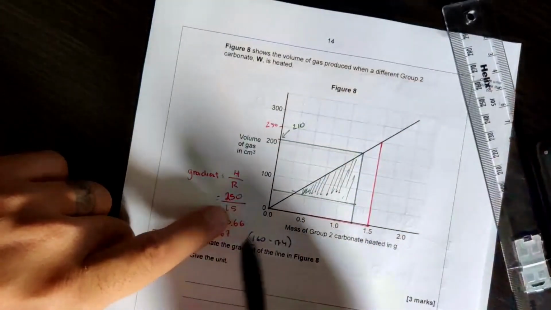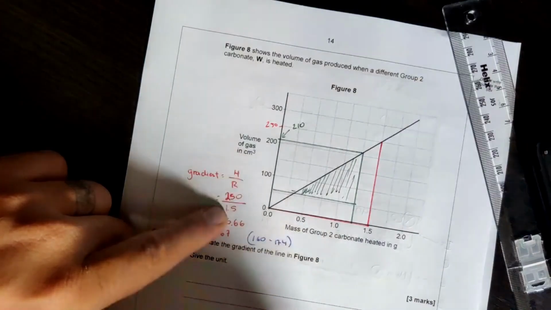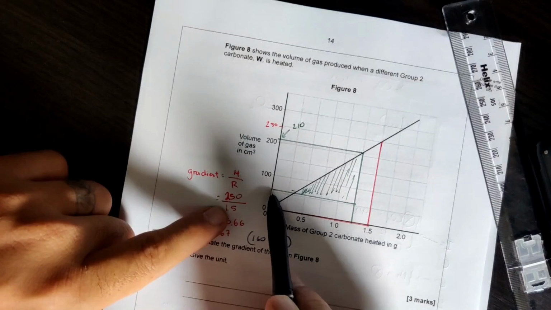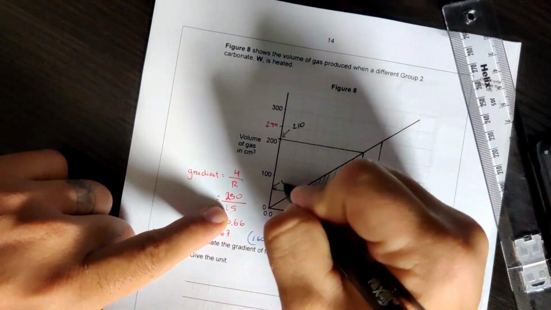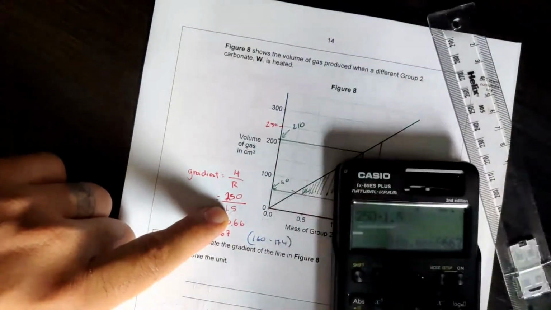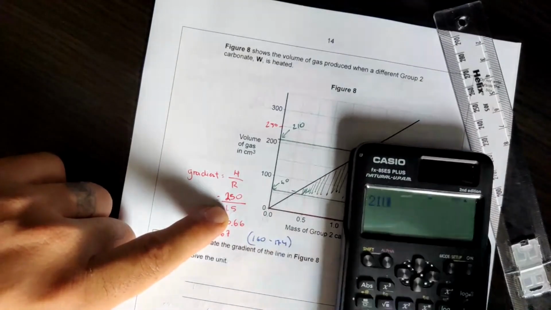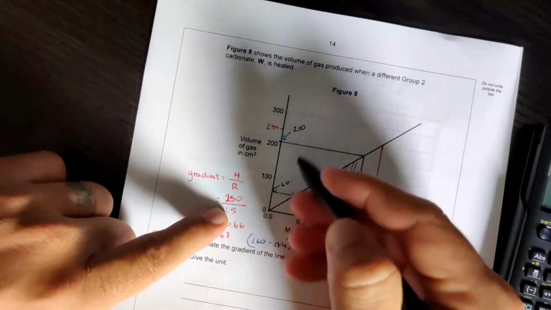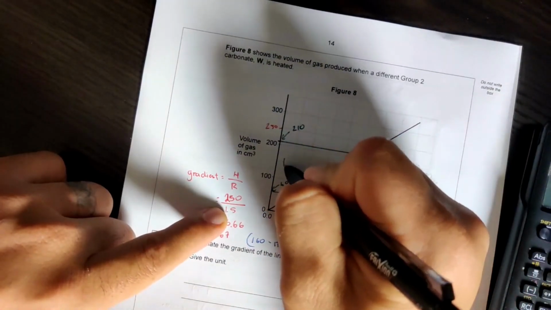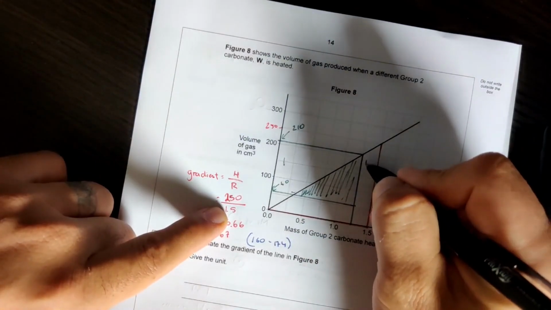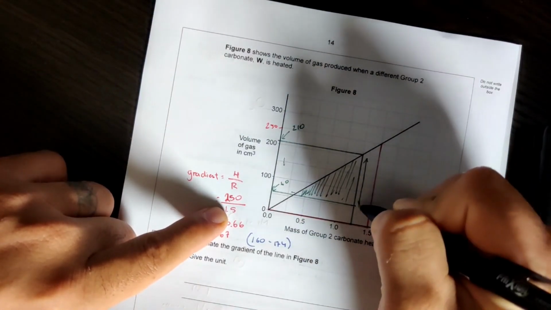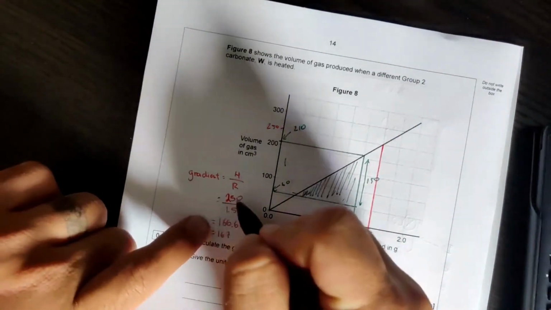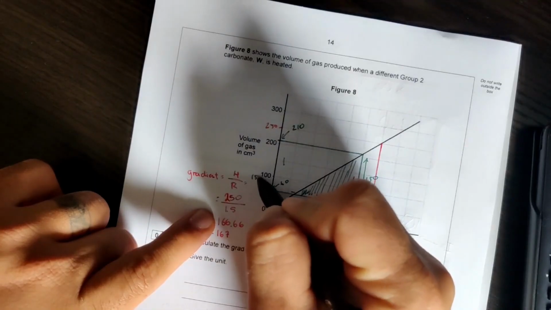But it's not 210 because it starts from here, okay? And that must be 100. That should be 50. That should be 60. So it starts at 60. So to get the true value, what I need to do is 210 take away 60, and the value of this section here is actually 150. So the height that I actually have here is 150. So in that case, I will have to write down 150 for height, okay?